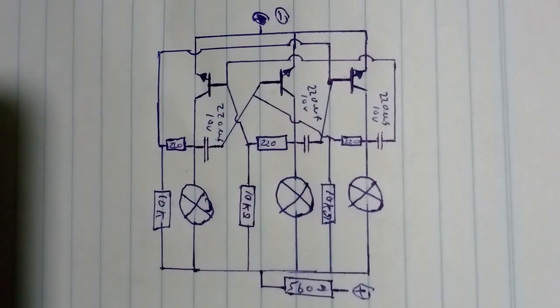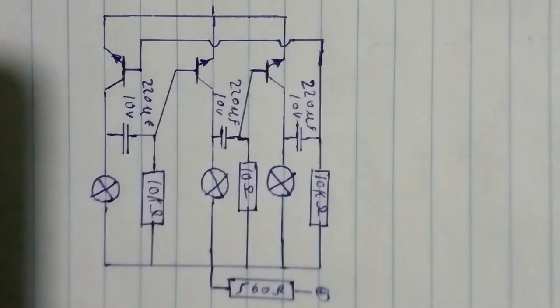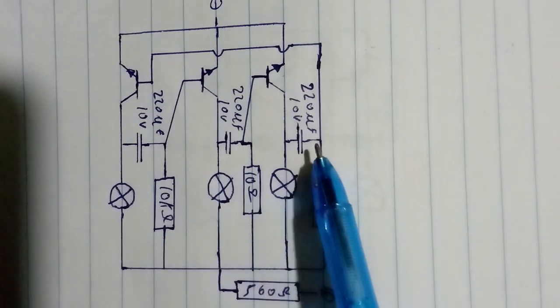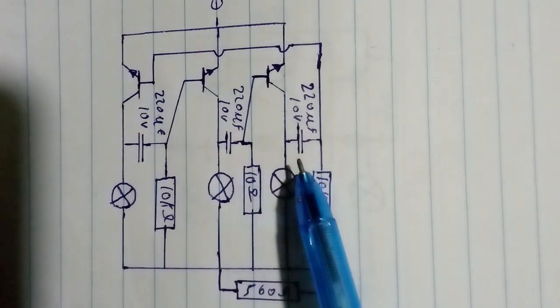If we remove the 220 ohm resistor, how do you think the circuit will look? Let's say we remove the 220 ohm resistor. Now it remains the capacitors. So this is how it will look.